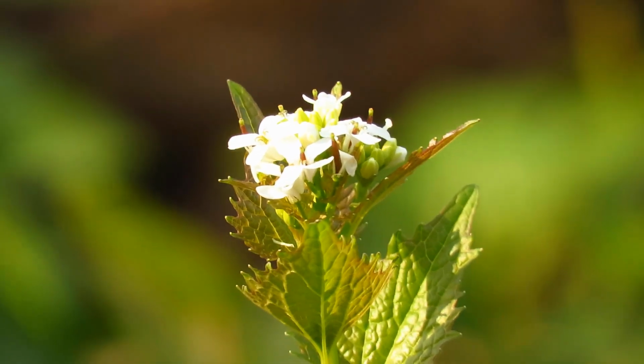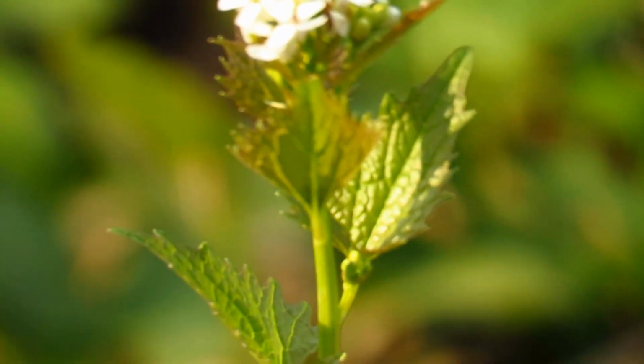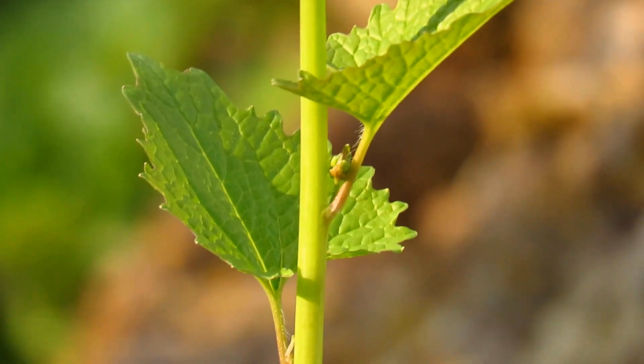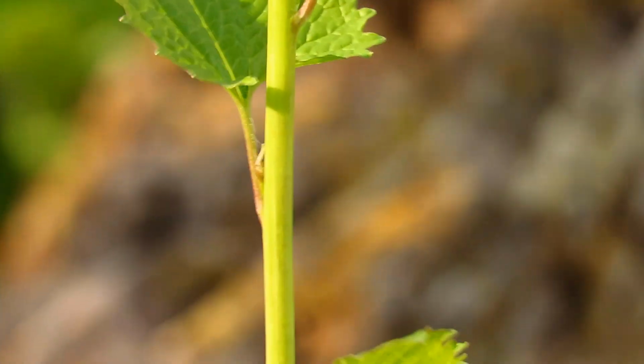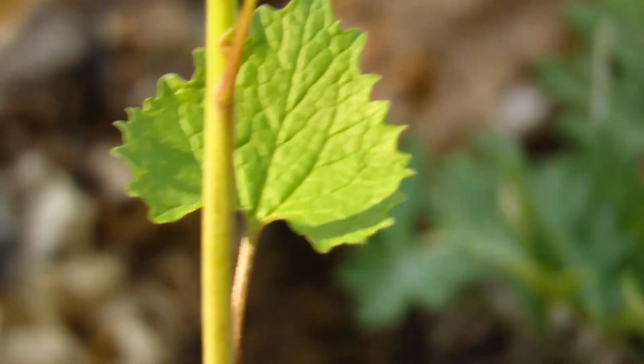Now this plant is another nasty invasive. This is called garlic mustard. And yeah, it's edible, so feel free to pull it out and eat it. You can use it in salads or cook soup out of it or whatever.